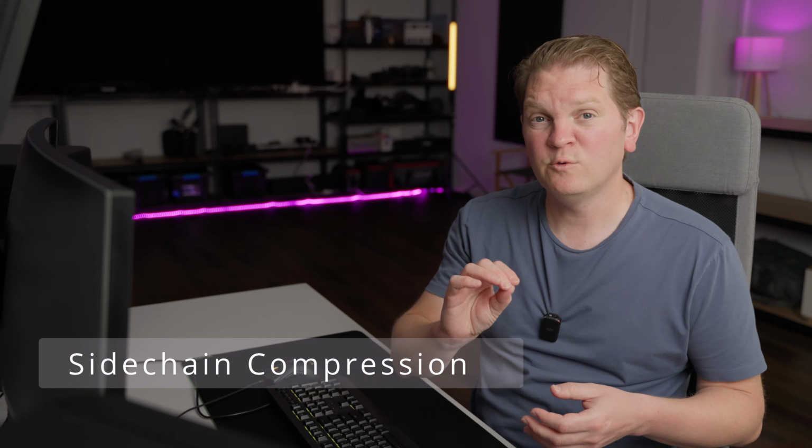Another common use for a compressor is to use it on a music track to make the music go quieter when people are talking. This is sometimes known as audio ducking. To do this, we use something called sidechain compression. A compressor is an FX tool that you can add in, and it automatically controls the volume of the track that you add it to, but you can actually configure a compressor to automatically lower the volume depending on what's happening in another track. Let me show you how to do this.